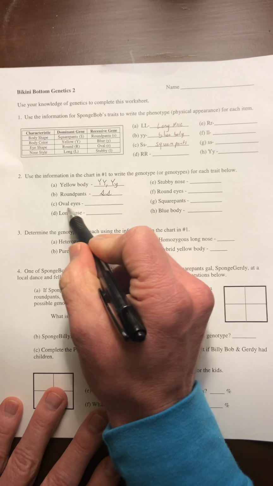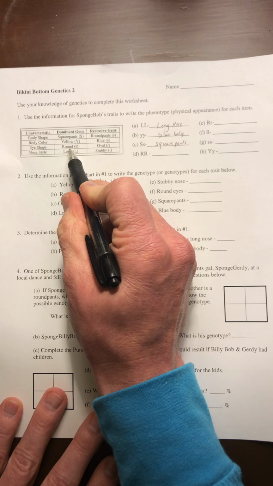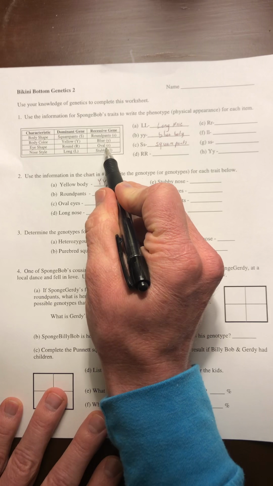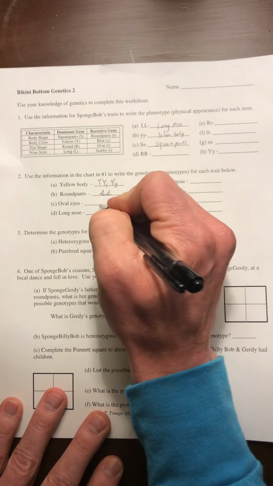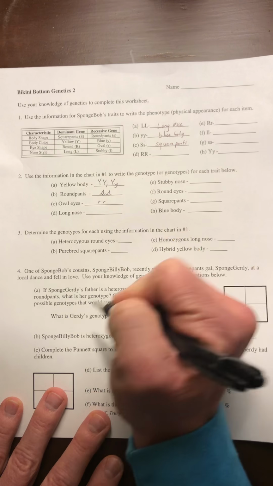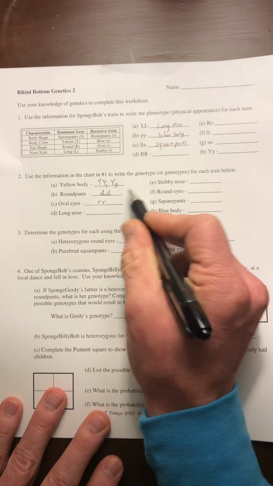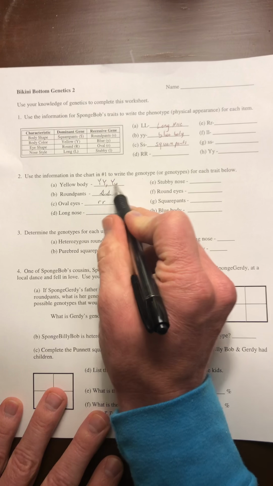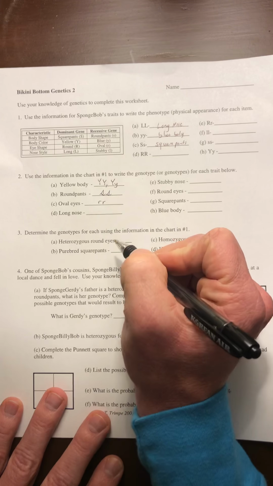Next one, oval eyes. You can see here that round is dominant over oval. So, just like the last one, if it needs to be oval, it needs to be lowercase r, lowercase r. Okay, go through the rest of these and make sure you double check that some of them might have 2 genotypes to go with the phenotype.